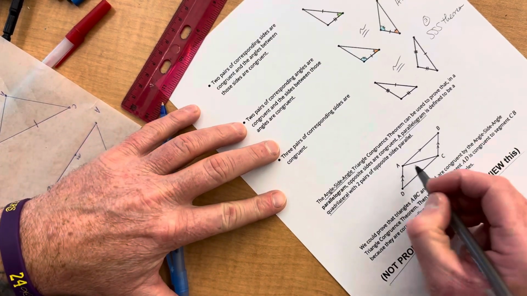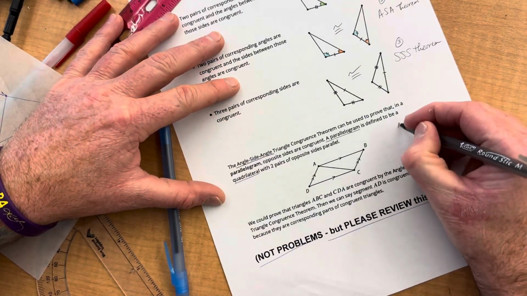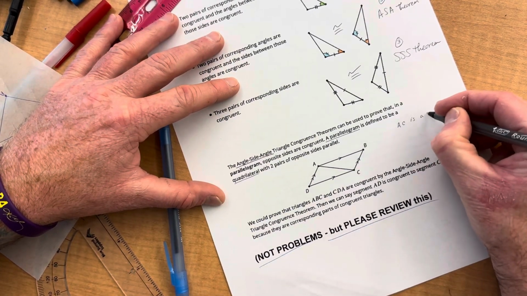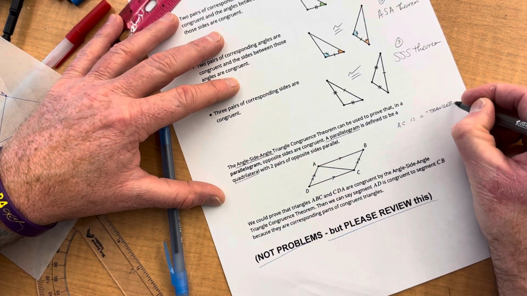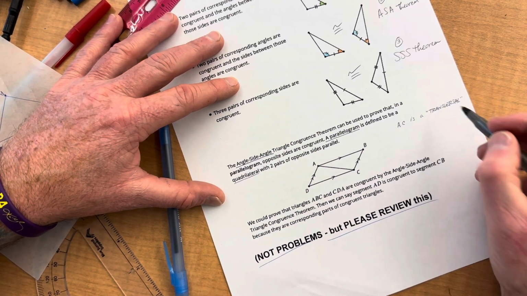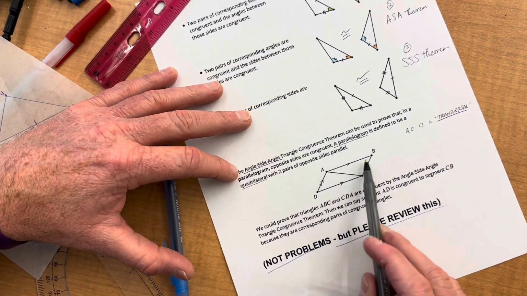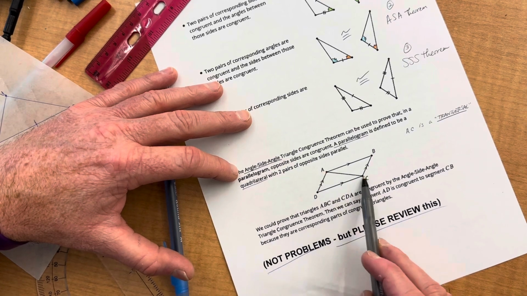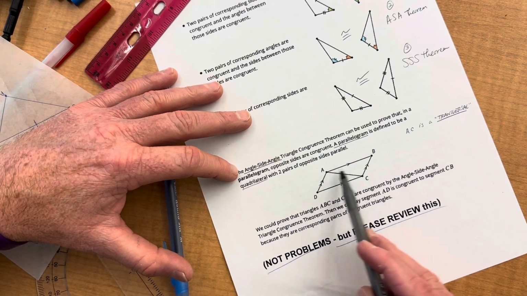And then this line right here, AC, let's define what AC is. AC is a transversal. That's a line that intersects 2 parallel lines.